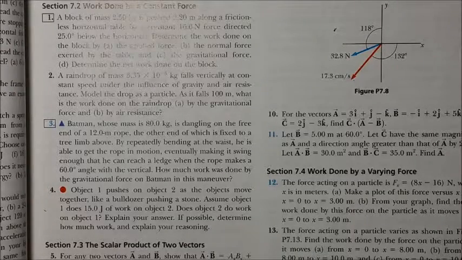Hi everybody, today I'll show you how to do problem number 3 from chapter 7.